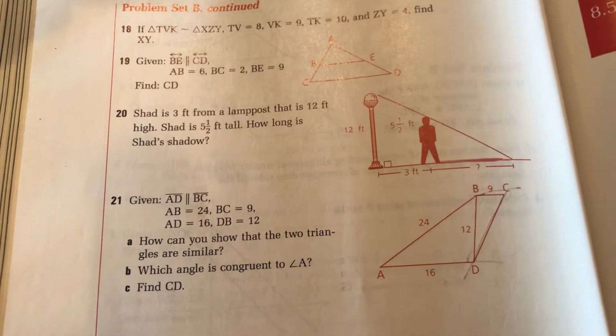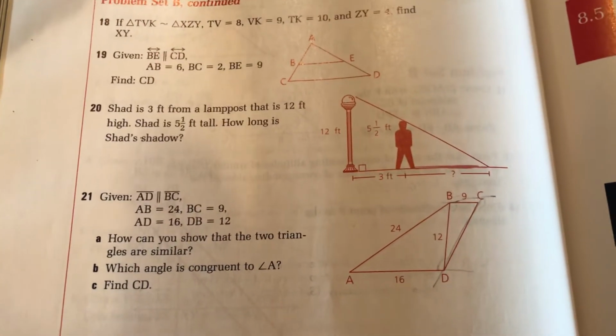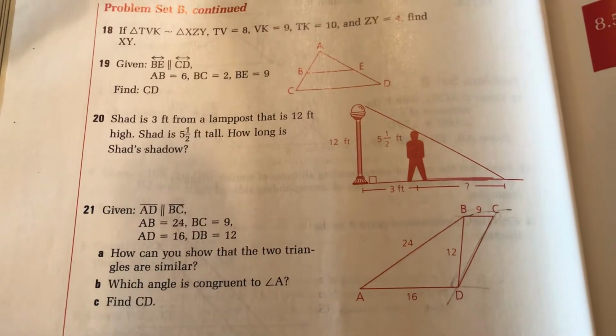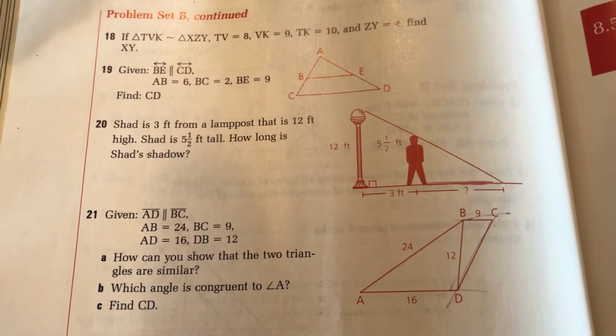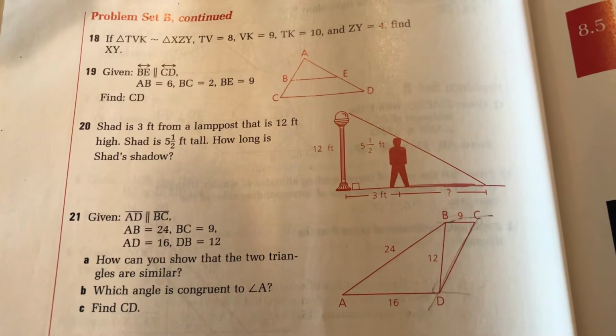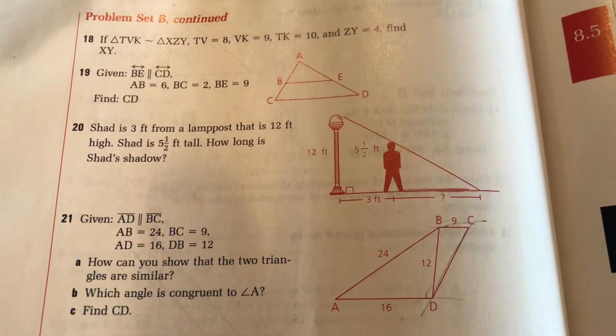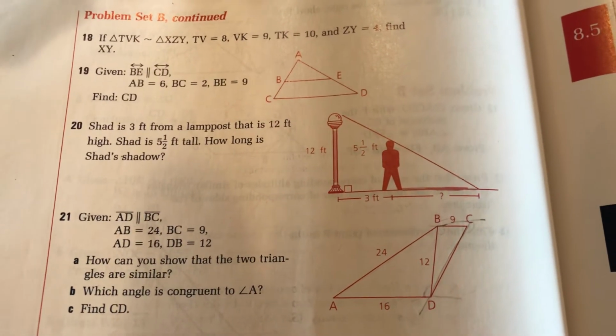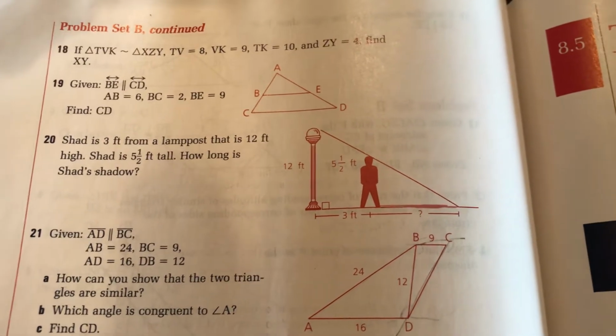Going to talk about number 20 now. This is the most important problem in this section. If somebody just came to me and said, write one problem to assign people to see if they get this section, number 20 is that problem, okay? Pretty much everything you need in this section is in this problem.